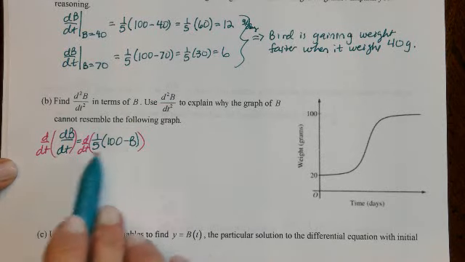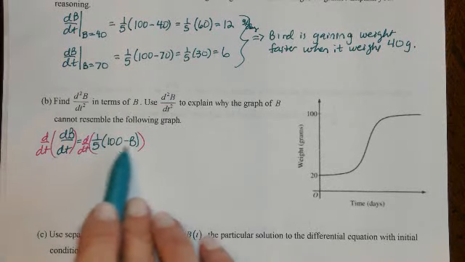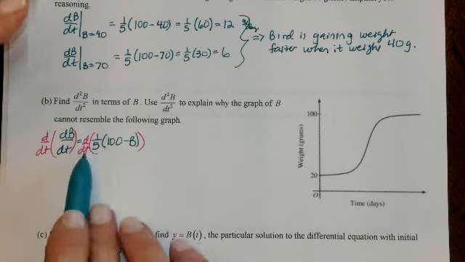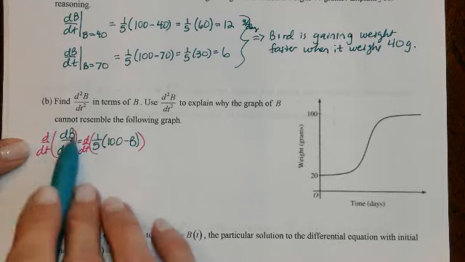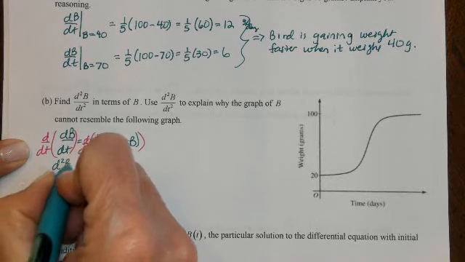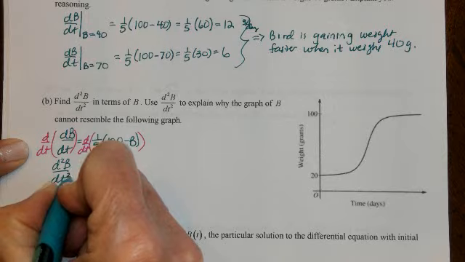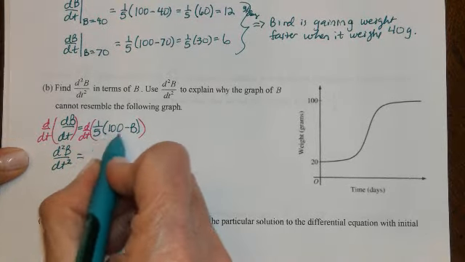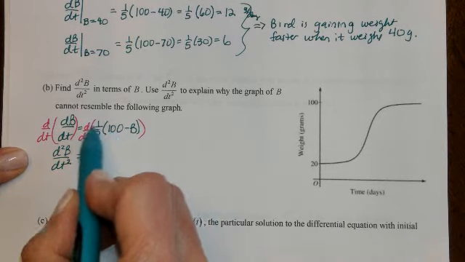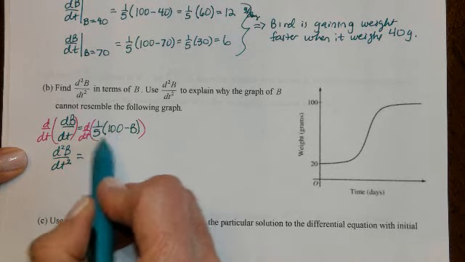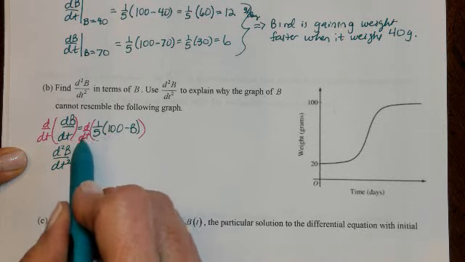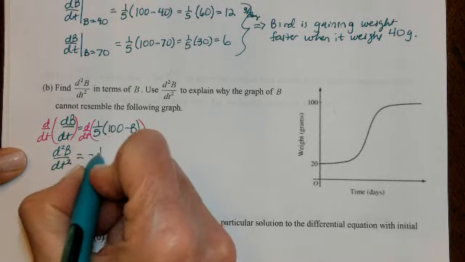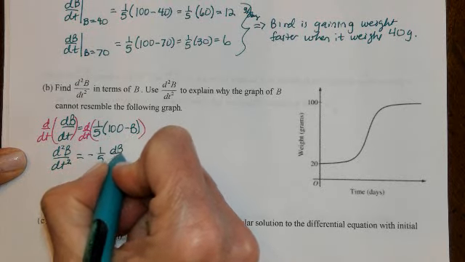I write that so that if there's a b over here or a y or whatever, you know to use implicit differentiation. So this will be the second derivative of b with respect to t. And this will be 1/5 of 100, the derivative of that is just 0. And then we'll have the derivative of 1/5 times negative b. And that derivative is negative 1/5 dB dt.